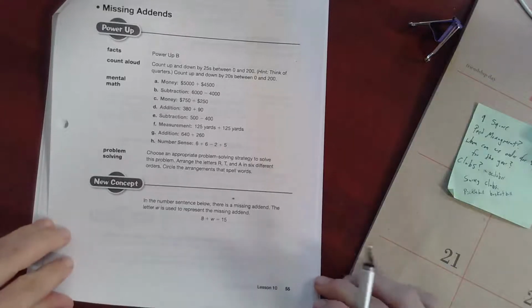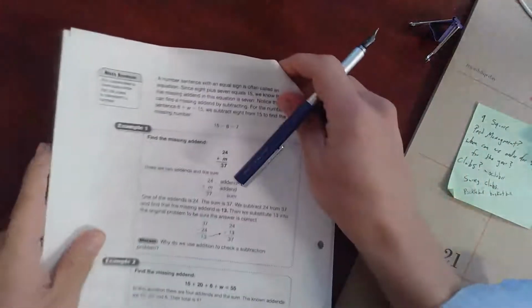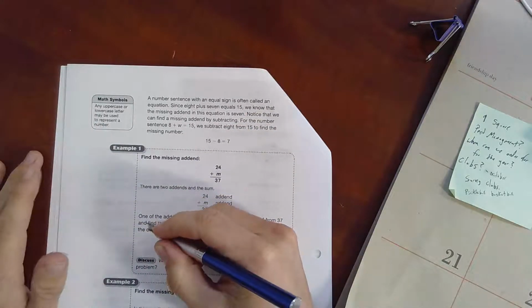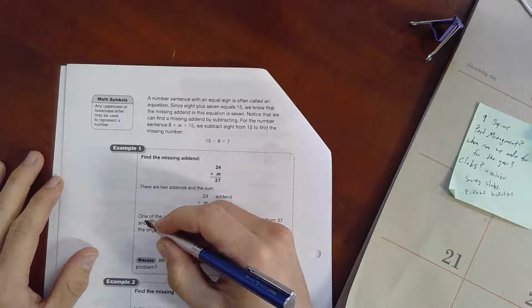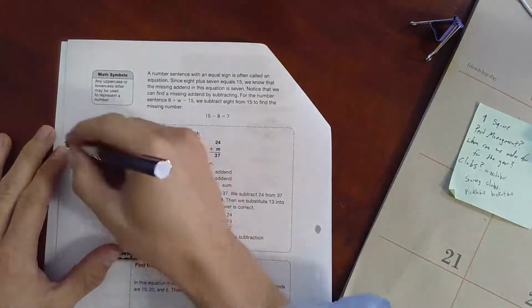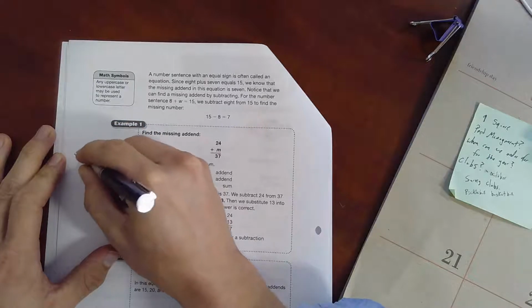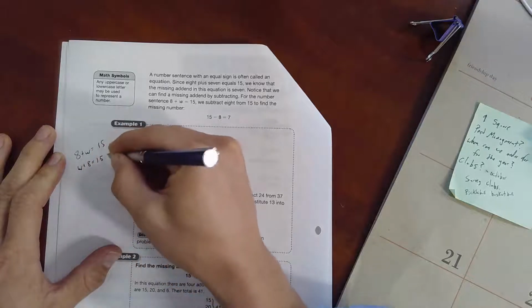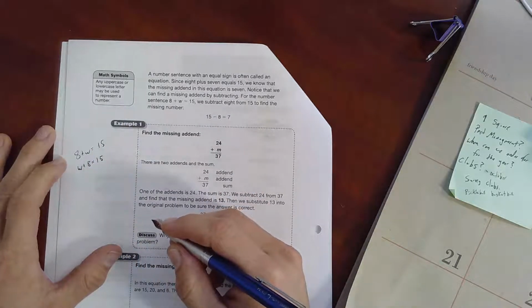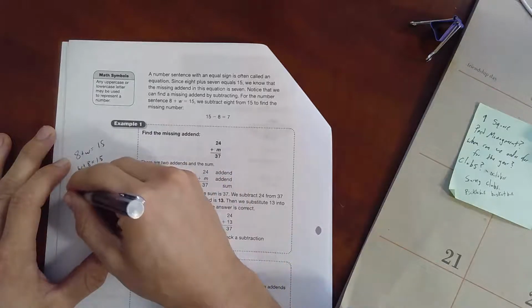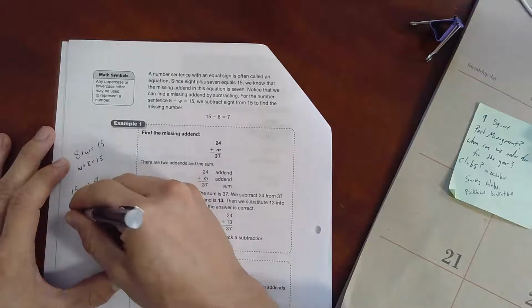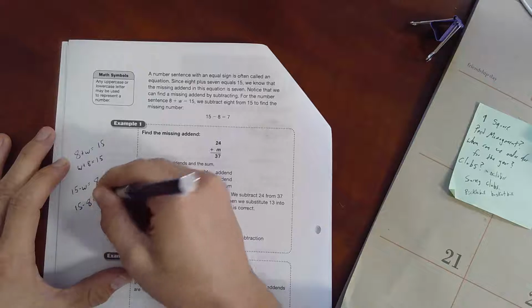And the way we do that is we have to change the problem. Because remember our addition and subtraction facts, right? 8 plus W equals 15, which means W plus 8 equals 15. Now, neither of those two facts help us, but for every addition fact, there's also a subtraction fact. 15 minus W equals 8. Again, that doesn't help us, but 15 minus 8 equals W.